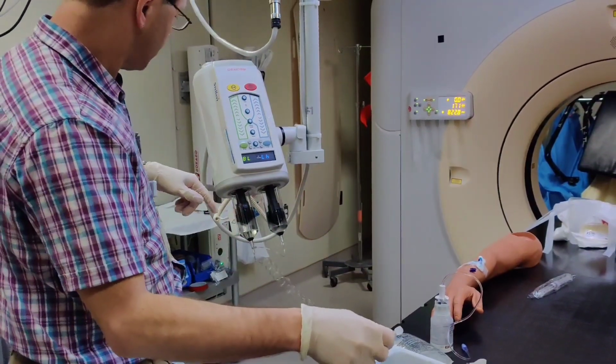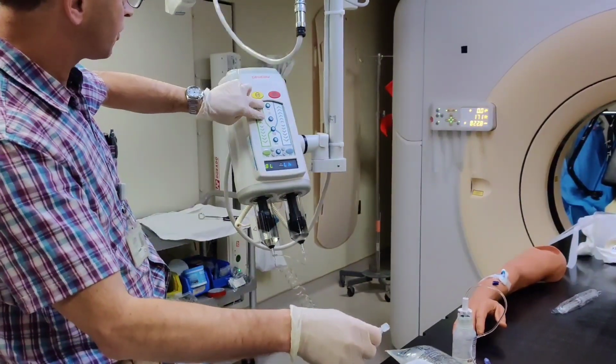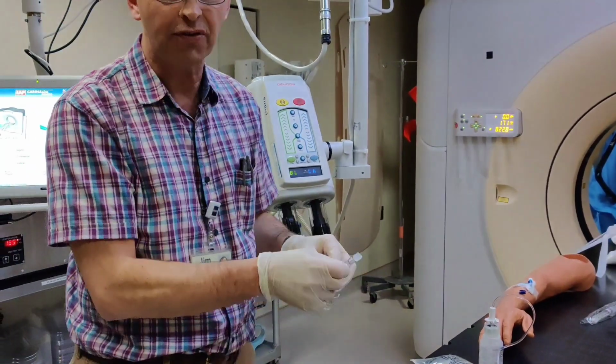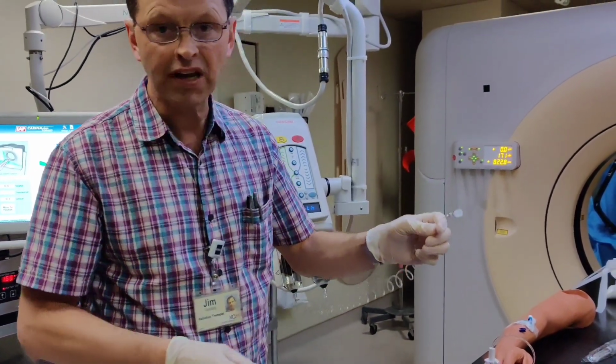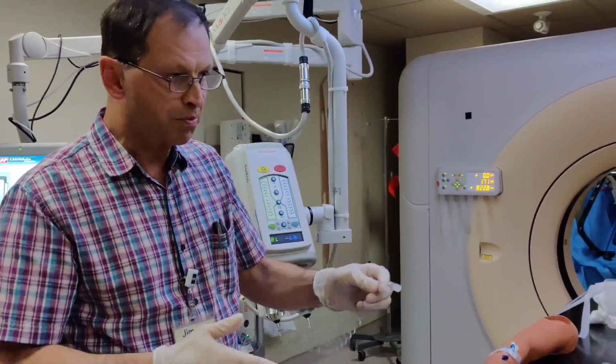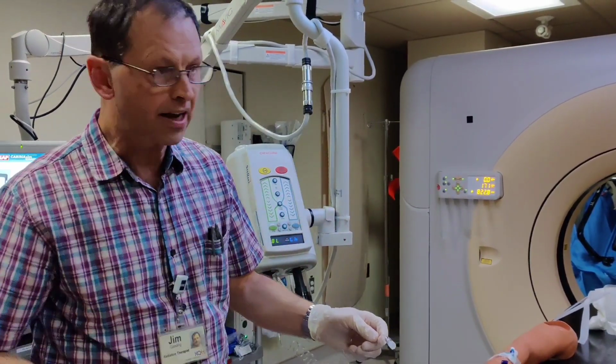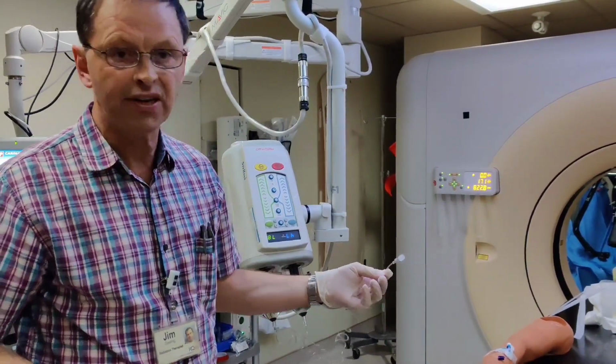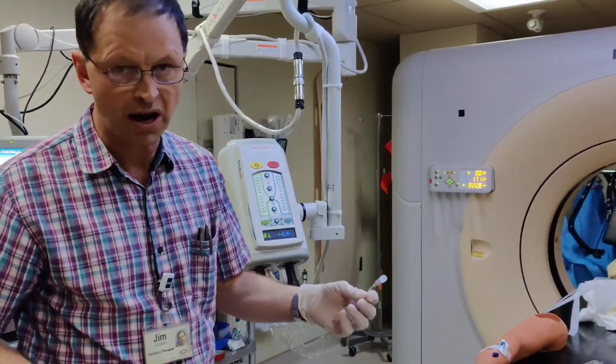So at this point, before we can do the injection, we'll need to make sure that we've armed the system, and we'll also have to confirm that we've removed any air from the system. So at this point we'll take a break, and then we'll go to actually connecting the contrast line to the IV that was put in place by the nurse in RadPro.